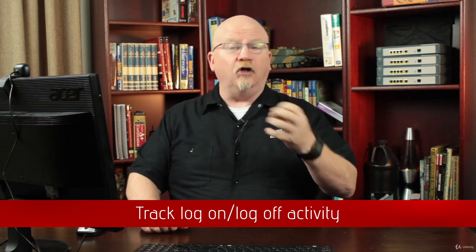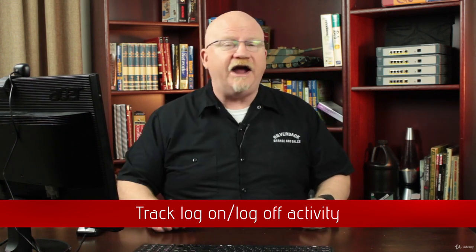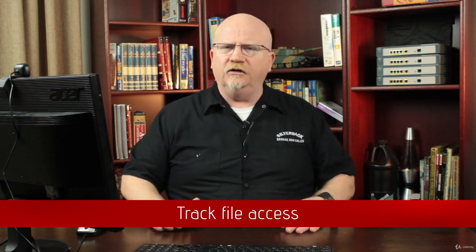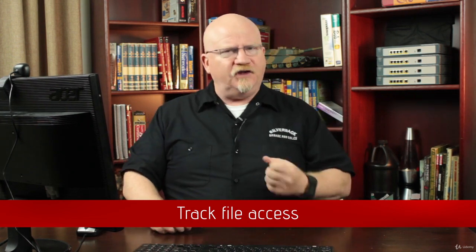But in general, and for the exam, remember, it's always good to track when people are logging in or logging off to a particular resource, and also keeping very close track of file access. In particular, if you have large database files or personnel files, something really important, and you want to know what people are doing, continuous monitoring of that file access can really help you if you run into trouble in the future.